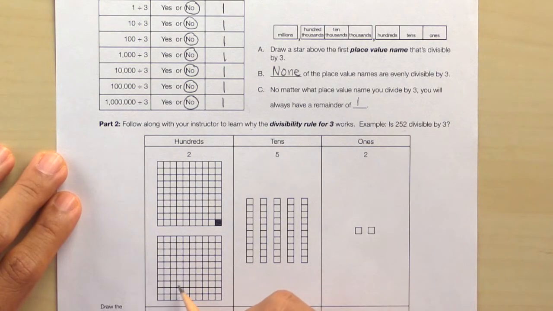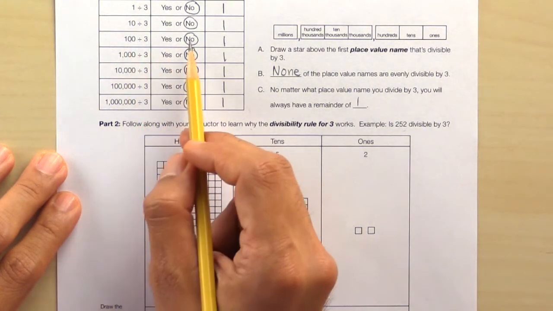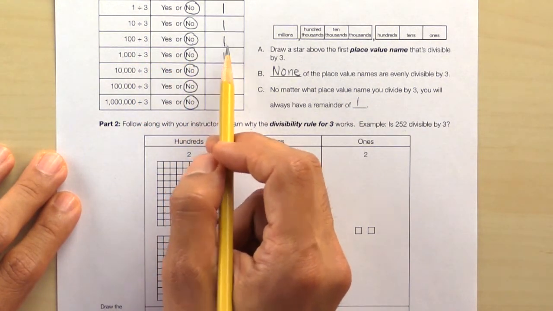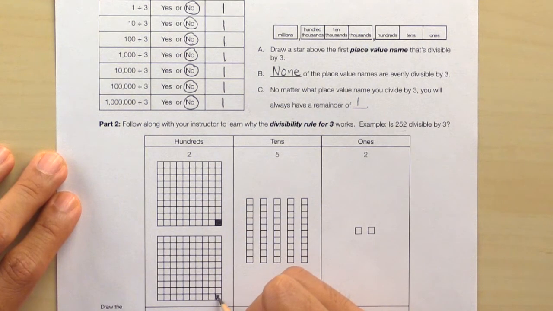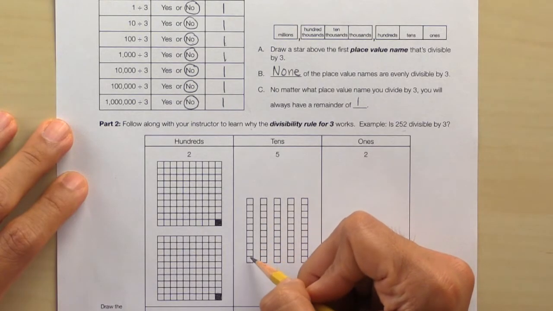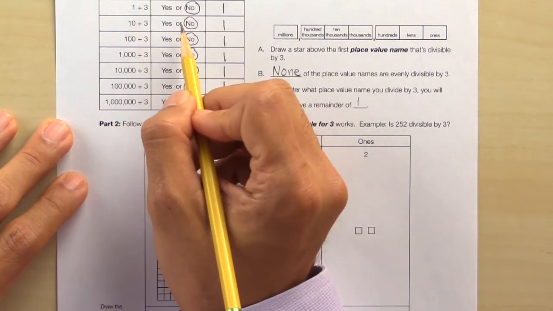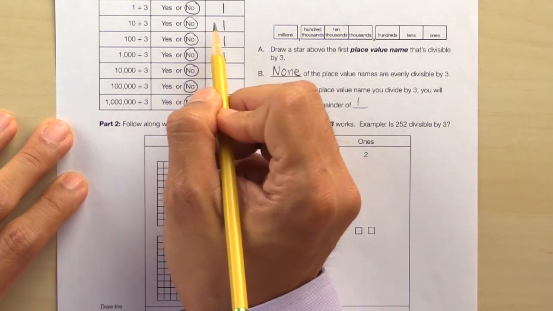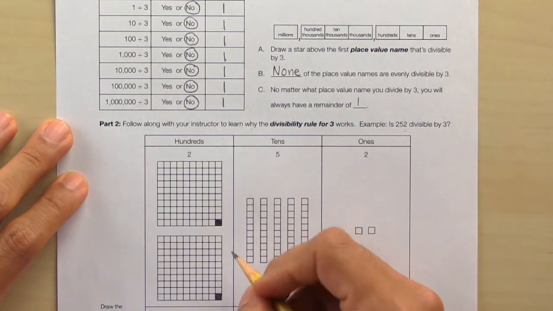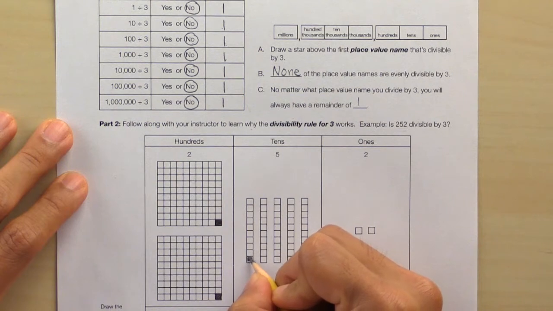Let's look at the next 100 block. Is this 100 divisible by 3? Again, the answer is no. You're going to have a remainder of 1. So shade in that 1 remainder. Now let's look at the tens. Look at this first 10 here, and is this 10 divisible by 3? Taking a look here, 10 is not divisible by 3. You're going to have a remainder of 1. So shade in the 1 remainder.